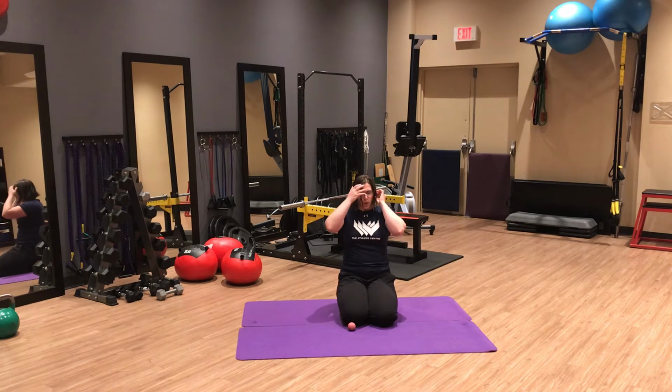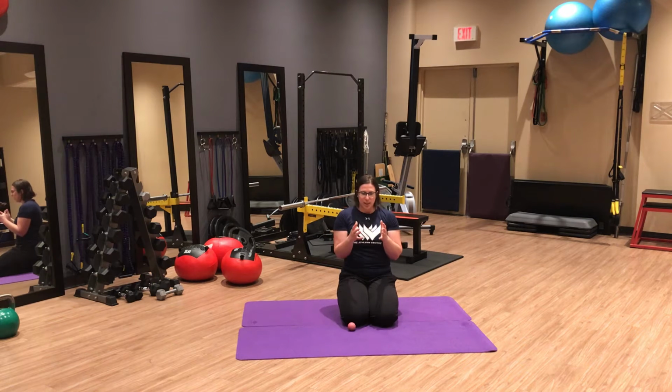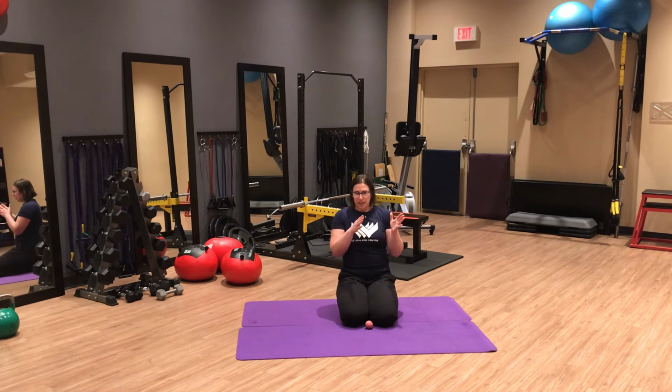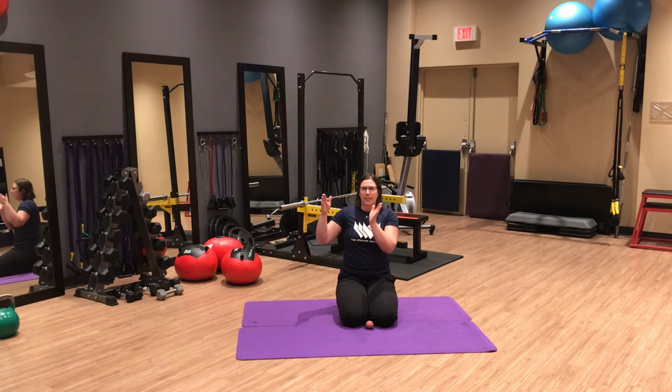So again, the goal is to be able to create tension so that when we're working on one joint, we're not compensating or moving elsewhere. The other thing with playing with the different percentages is our mobility intensity is going to change depending on our goal. So in this class, our goal is to improve mobility, so we're going to work at more like 70 to 90% intensity.